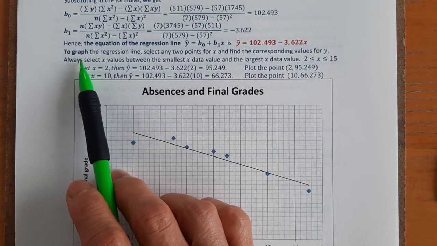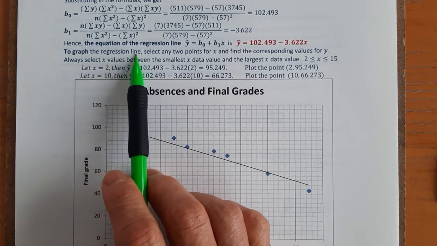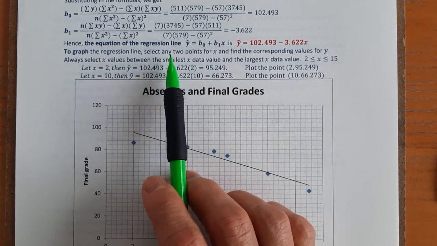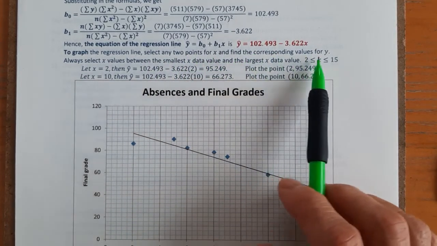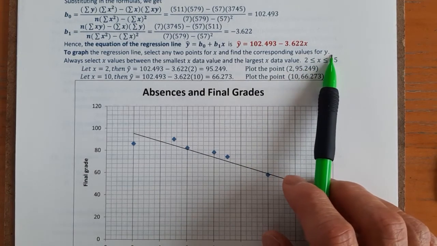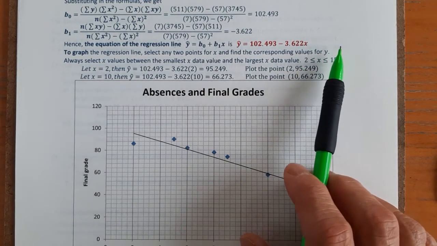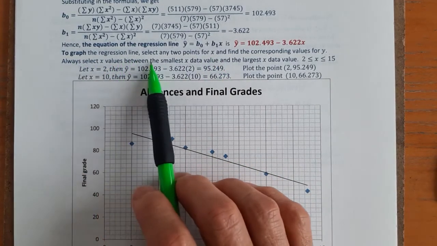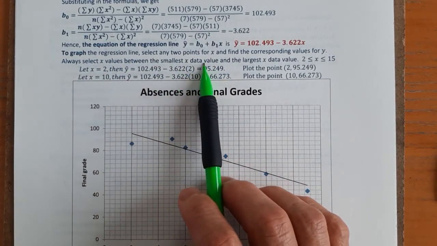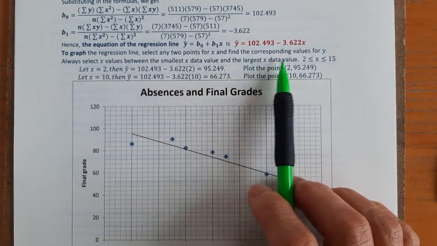To graph the regression line, select any 2 points for x and find the corresponding values for y. Always select x values between the smallest x data value and the largest x data value.